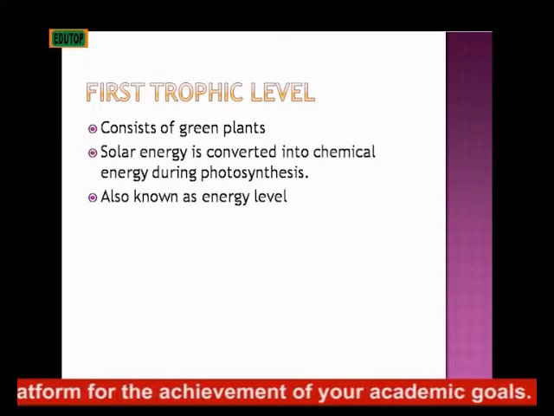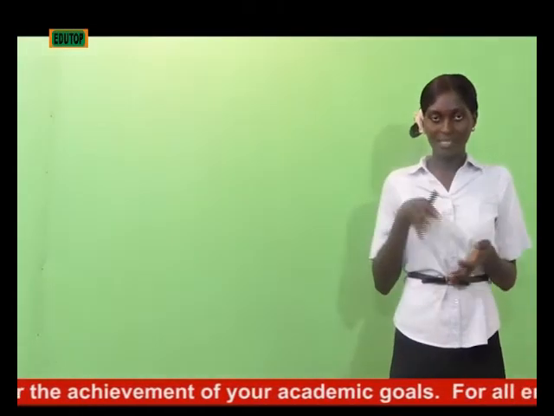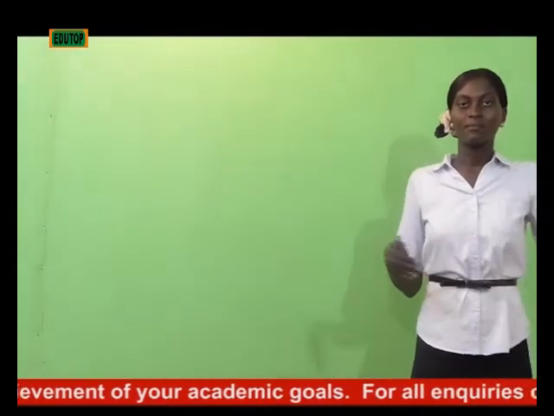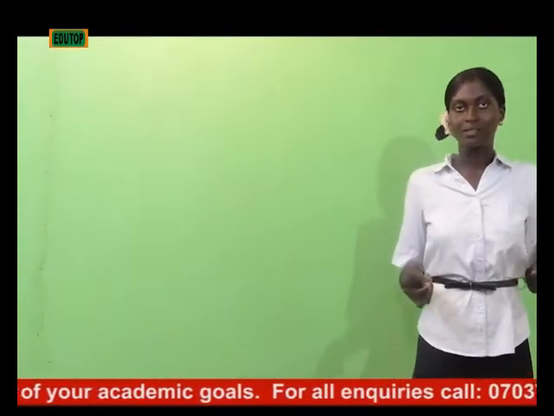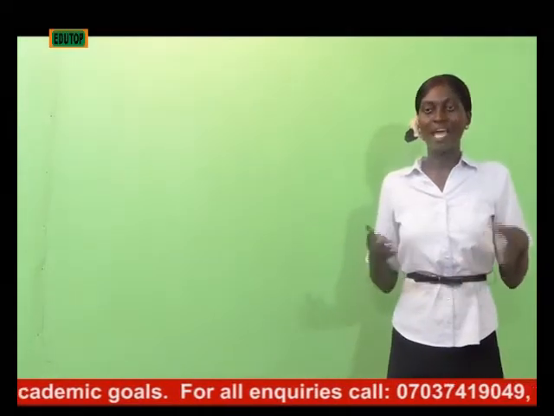That is with the help of chlorophyll. That's a component they have. In the presence of sunlight, water and CO2, they are able to manufacture their own food. And the first trophic level, like I said earlier, is the energy level, because they are the ones that actually manufacture the food.